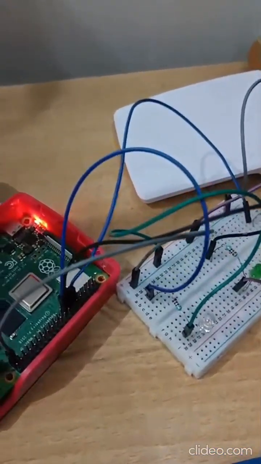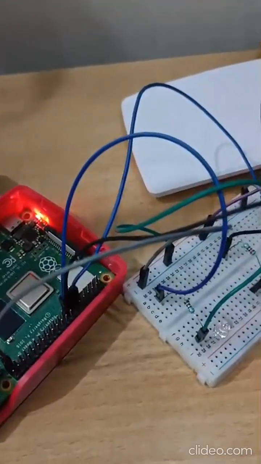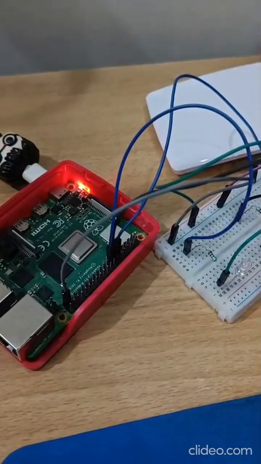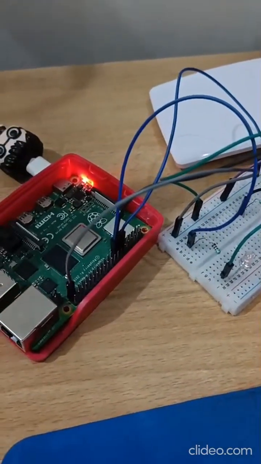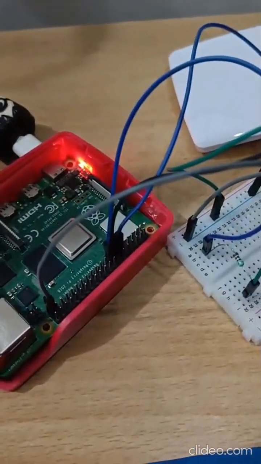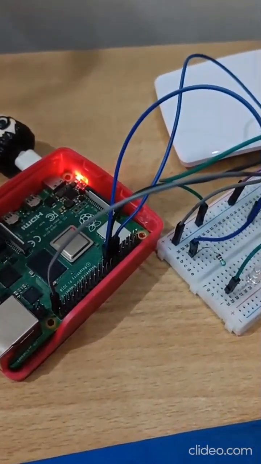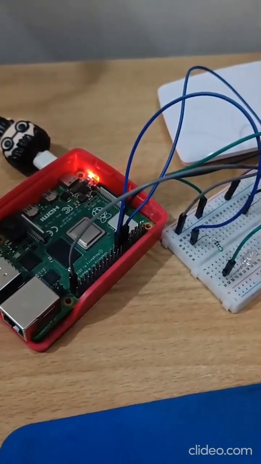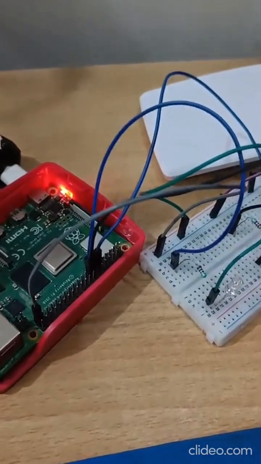So hello guys, in this video we will demonstrate task 5.2c, which is to glow the LED according to the sliders in our created GUI, and increase the intensity of the light through that GUI. You will see how the system works in this task.